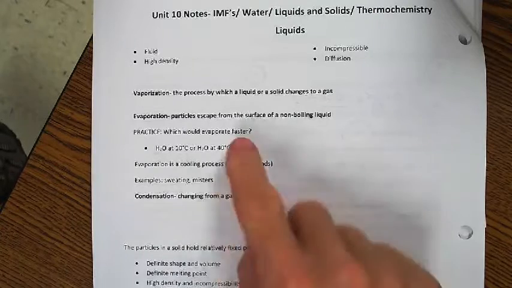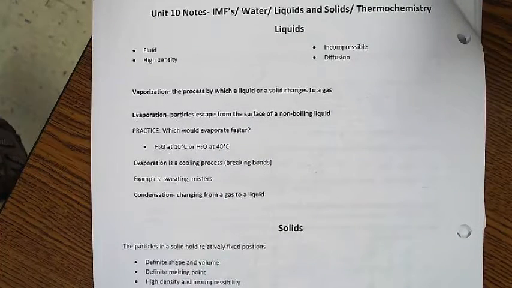It says, which of these would evaporate faster, water at 10 degrees or water at 40 degrees? If you understand kinetic molecular theory, you understand the water molecules at 40 degrees are moving faster, so it's more likely that they escape each other, and so that would evaporate faster.